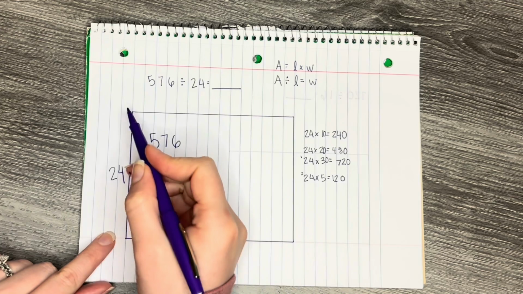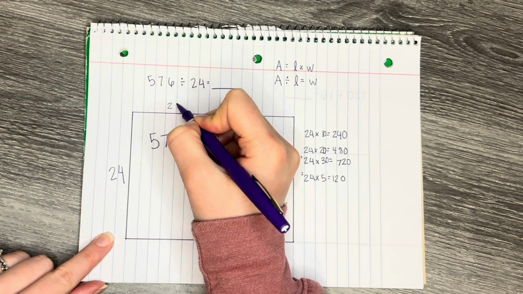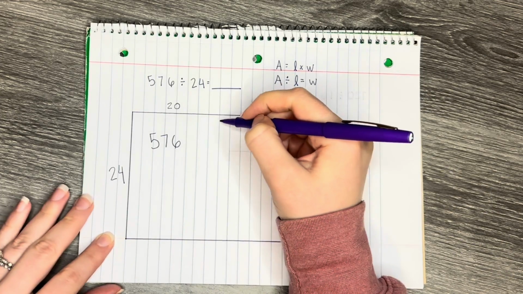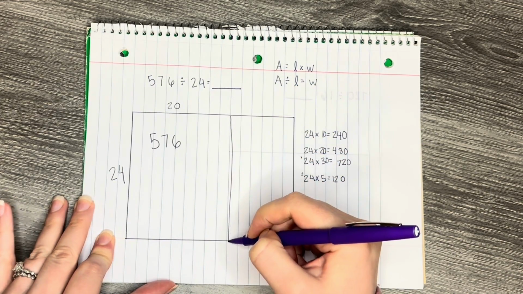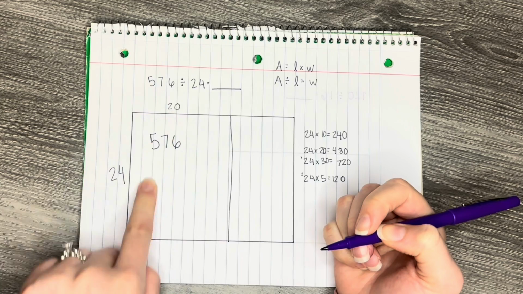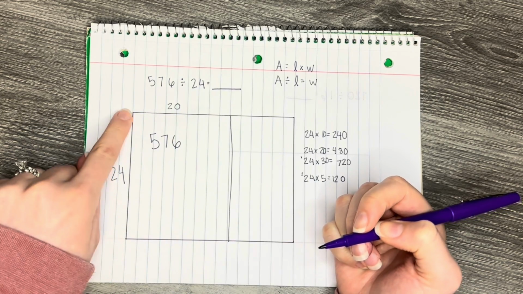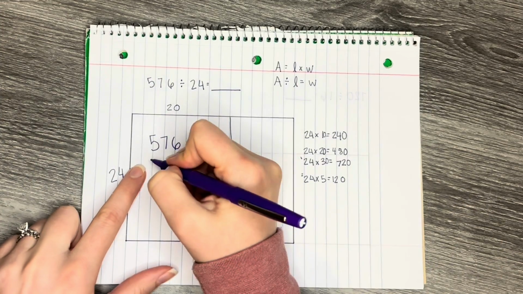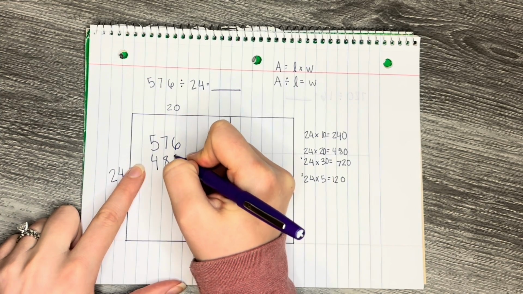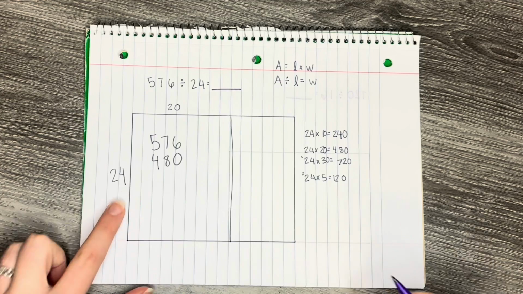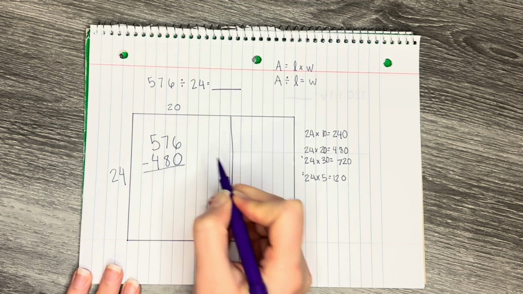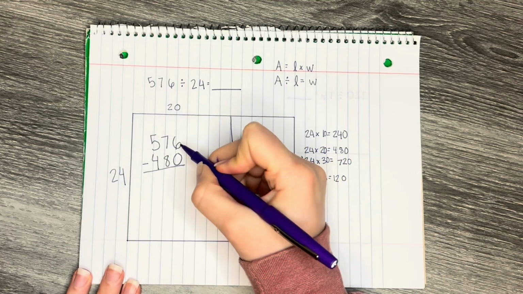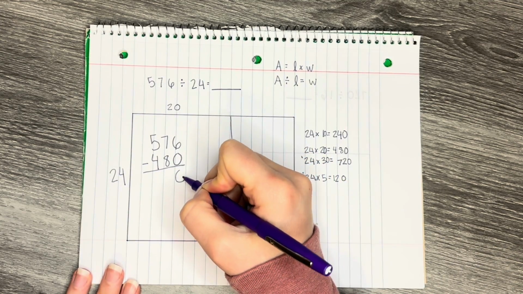So 24 times 20. That tells me that I'm going to mark this off here. In this section of my area model, our length is 24 and our width is 20. That's going to use up 480 of those units. But I didn't find the entire area, so I'm going to subtract and see what I have left over. 6 minus 0 is 6.